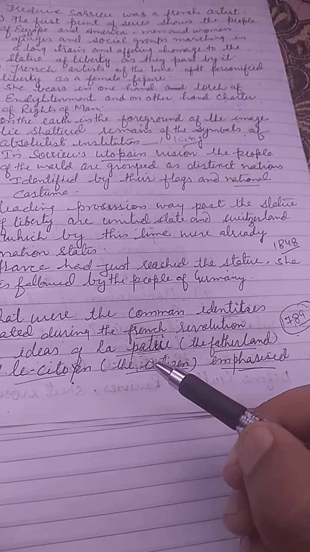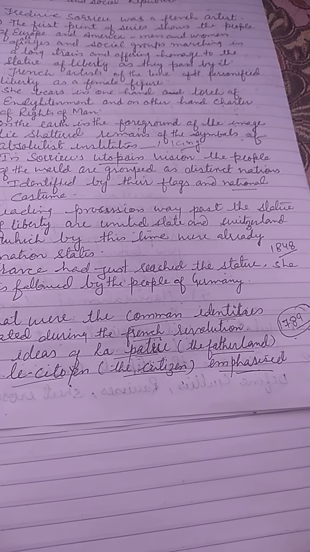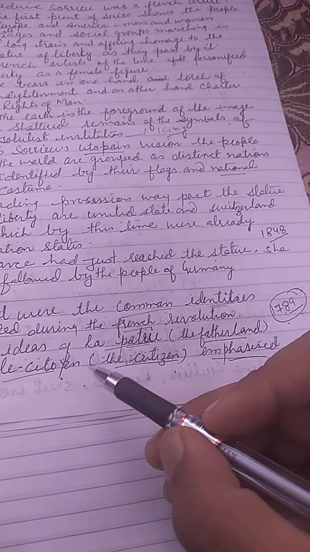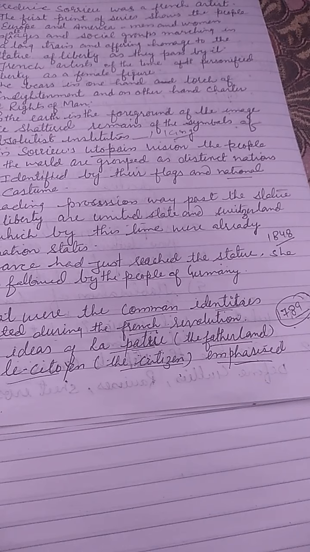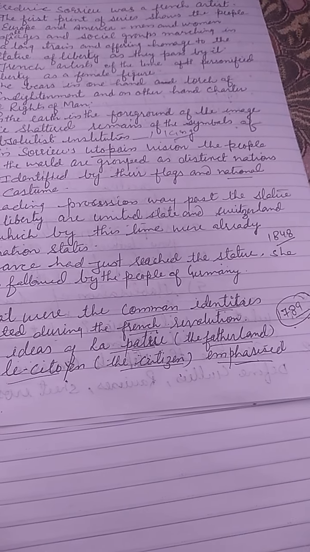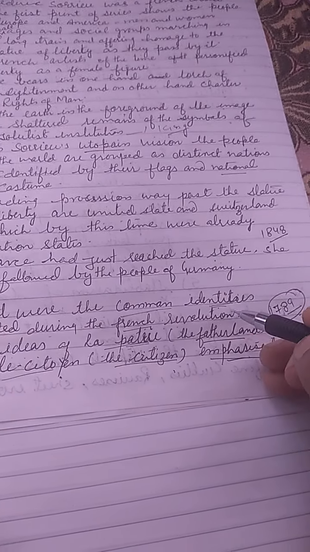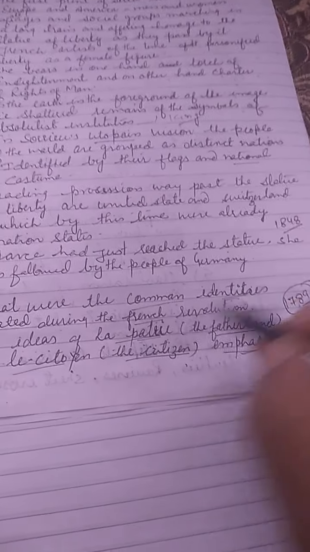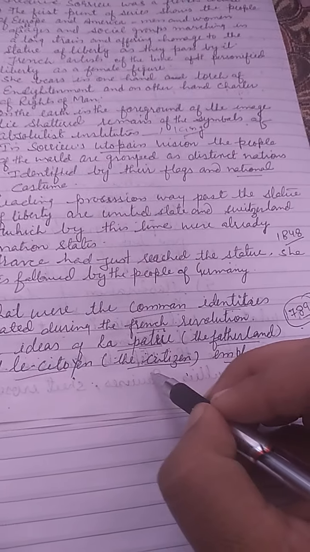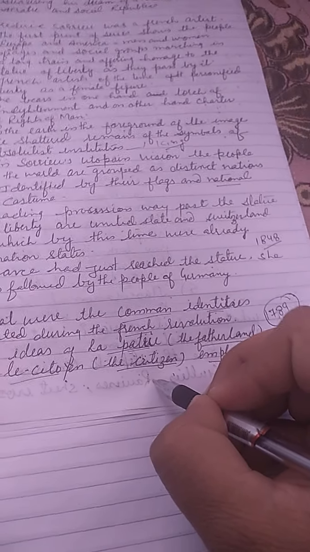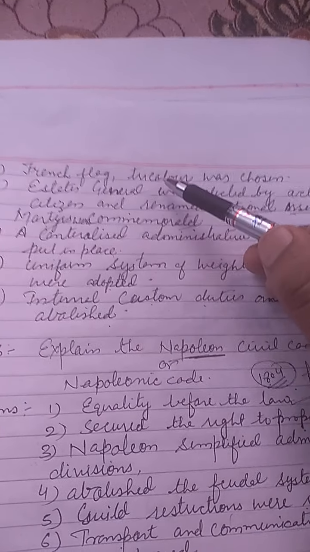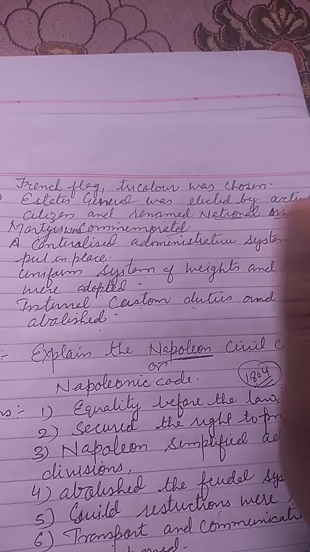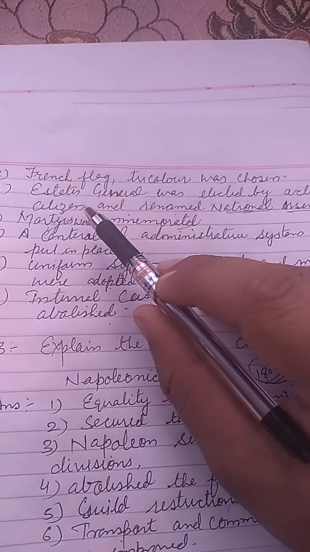So the French revolutionaries changed some things. First, la patrie, the fatherland, meaning the land where they lived was not another monarch's land, it was their own fatherland. Then le citoyen, meaning all these are citizens of French society. Then second, the flag. They adopted the tricolor flag and abolished the royal standard flag of the monarch.